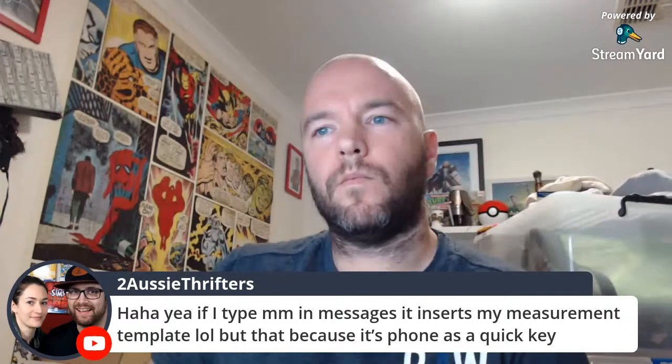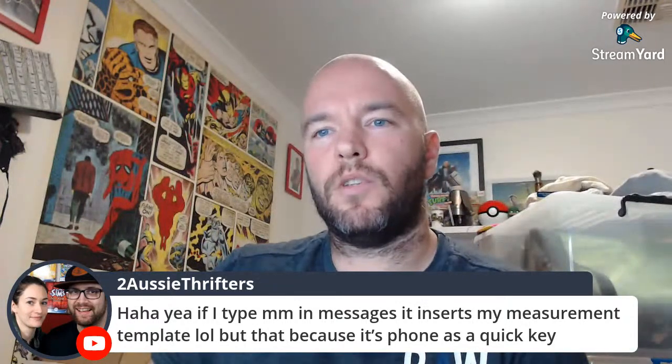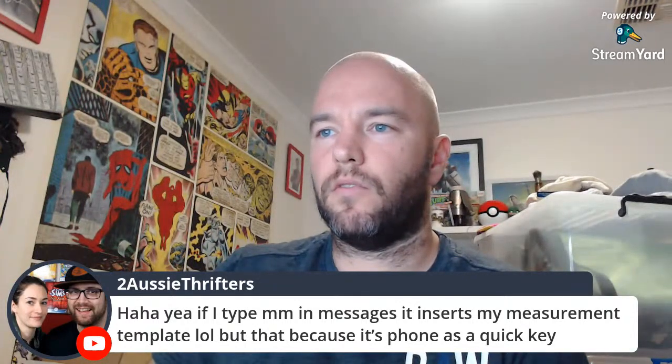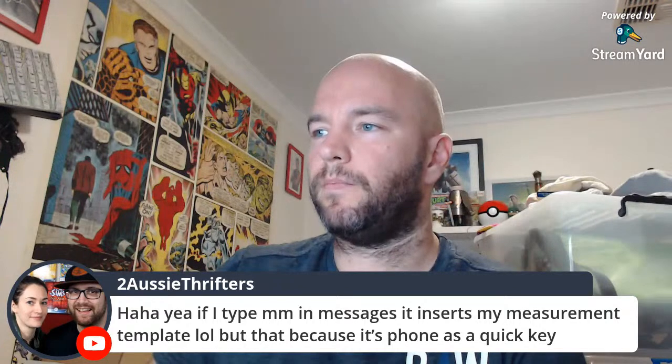So yeah. My measurement template, but that's because it's in the phone is a quick key. Yep.